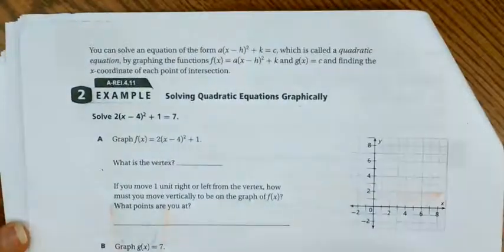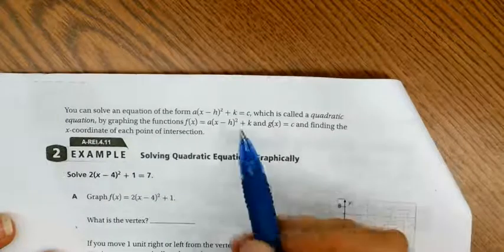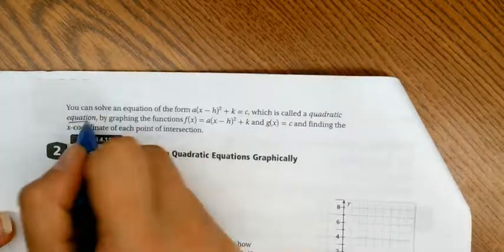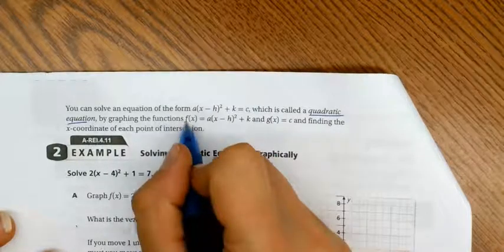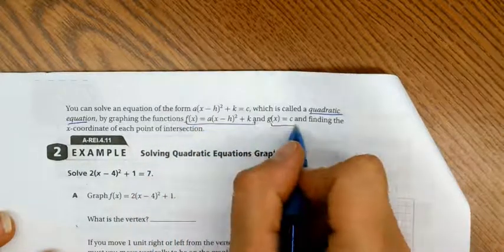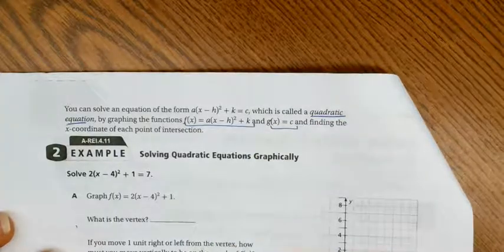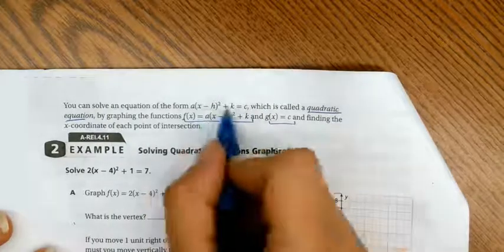You can solve an equation in the form a times (x minus h) squared plus k equals c, which is called a quadratic equation, by graphing the functions, this and this, and finding the x-coordinate for each point of intersection, right? So you're graphing each side.